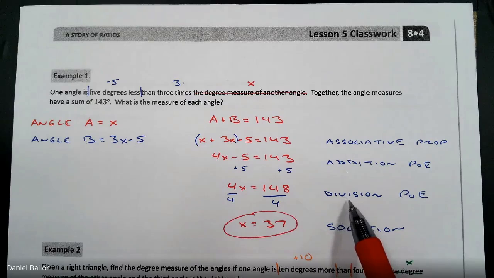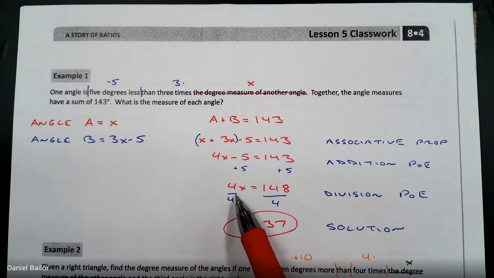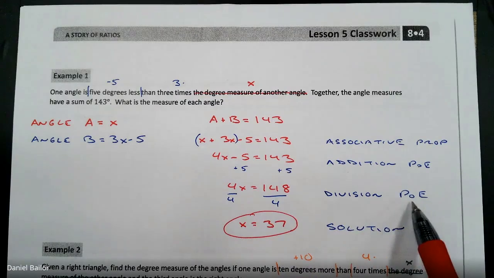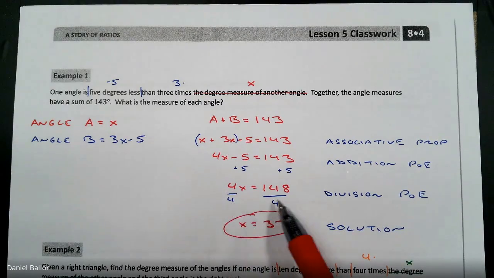Then I get the x by itself by dividing by 4, because 4 divided by 4 is 1x. So I get 1x on this side. The division property of equality tells me if I divide by 4 over here, I have to divide by 4 over here. 148 divided by 4 is 37. That's the solution. Now we're not done yet. I have to finish this.